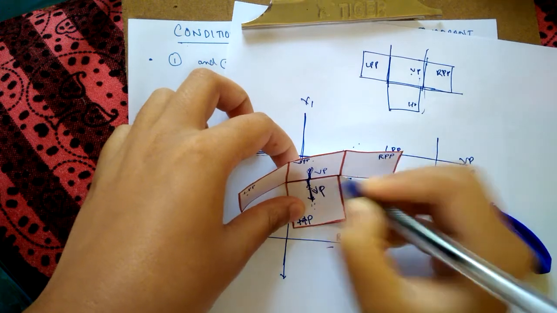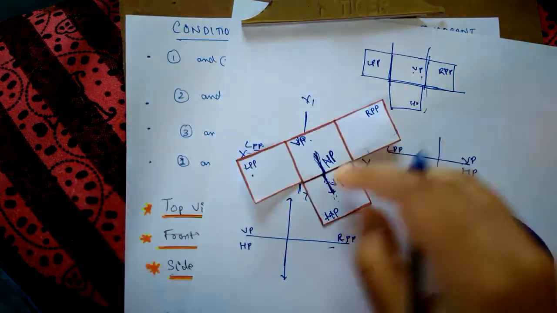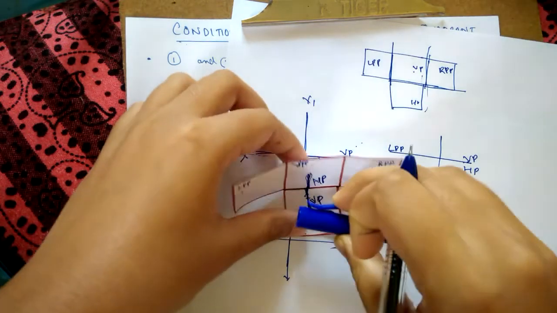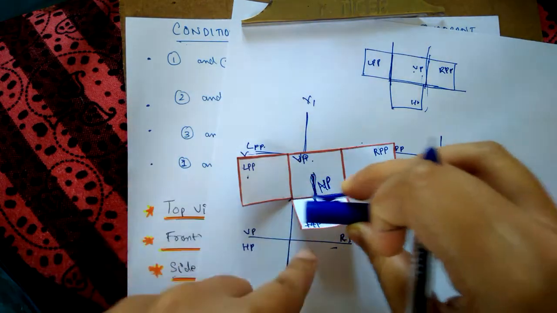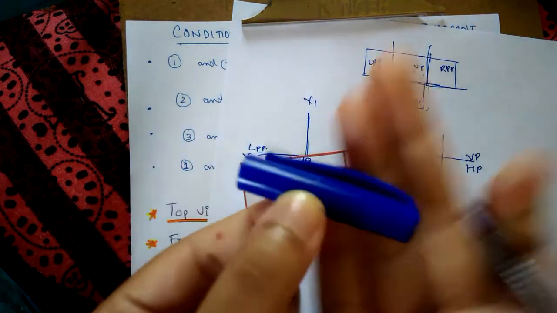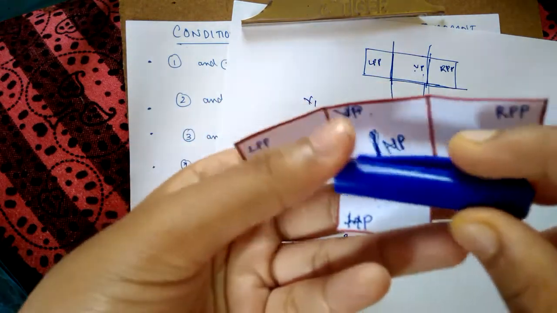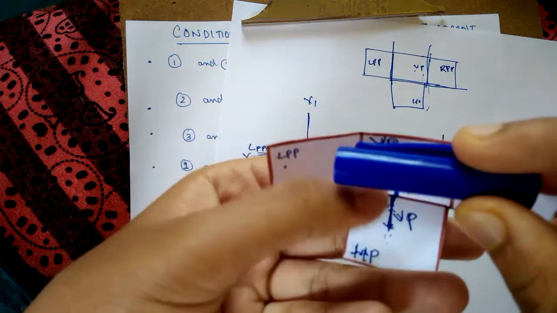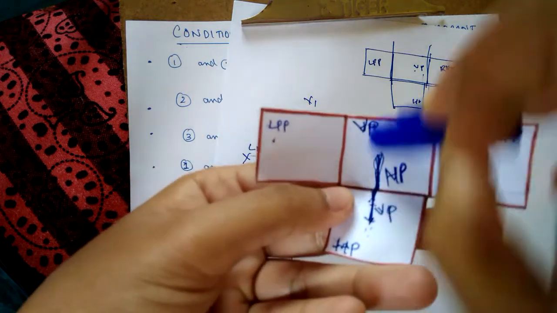So this distance, it was above HP, so you get it on VP. So whatever distances you have from HP will be projected on VP. That means if something is above HP, this distance will be projected back to the back of the wall, VP.